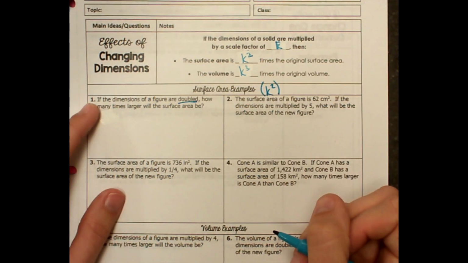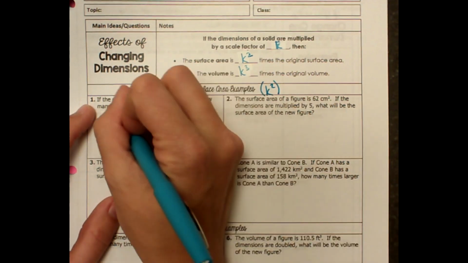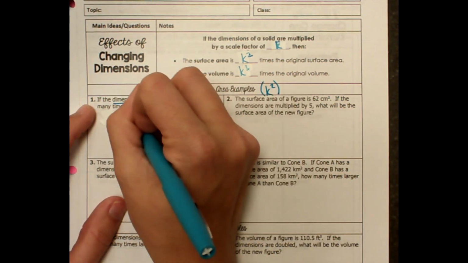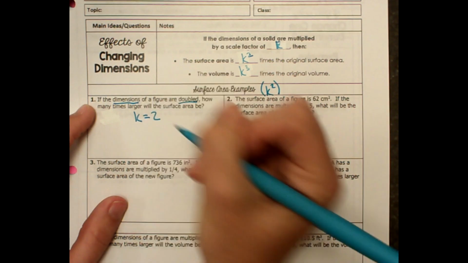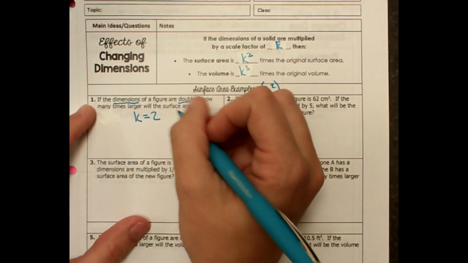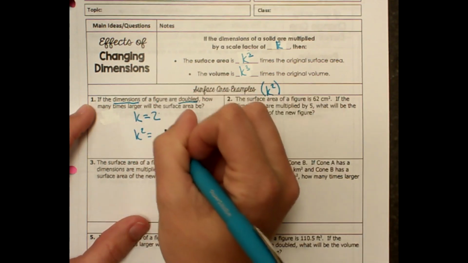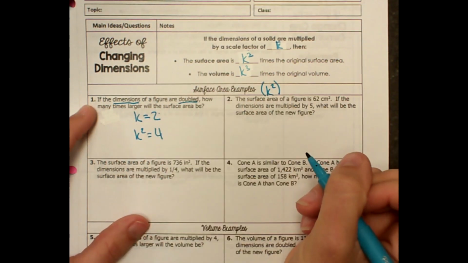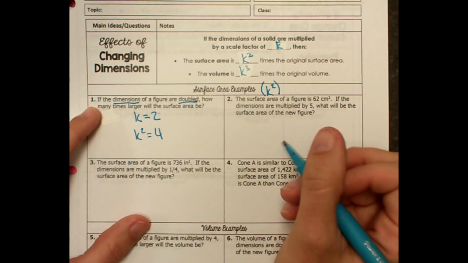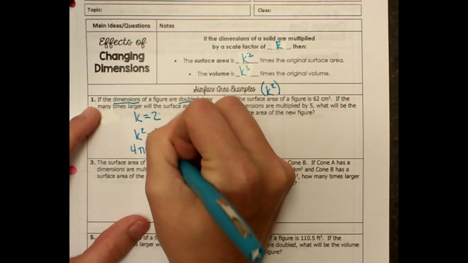So if the dimensions of a figure are doubled, how many times larger will your surface area be? If your dimensions are doubled, that means that k, your scale factor, is 2. So if that's our scale factor, to get to the surface area, which is k squared, we would have to square the 2, so it's 4. So how many times larger will your surface area be? It will be 4 times larger.